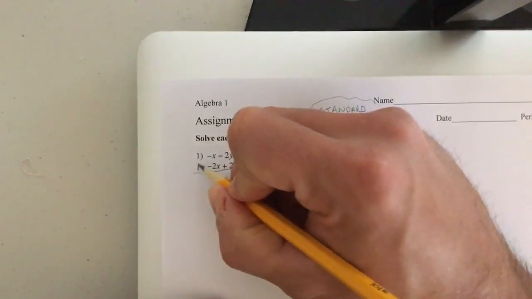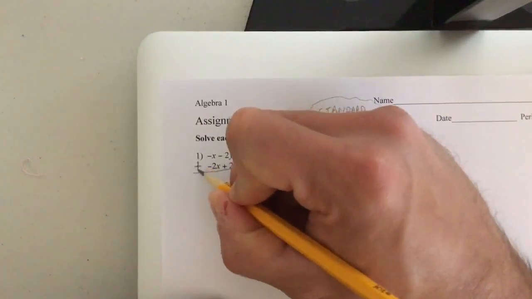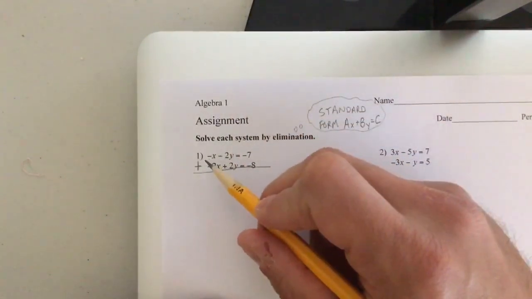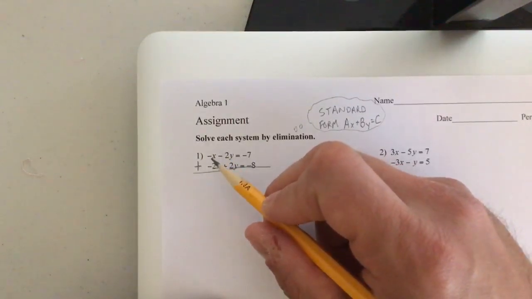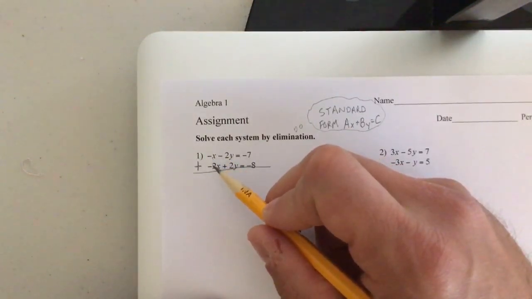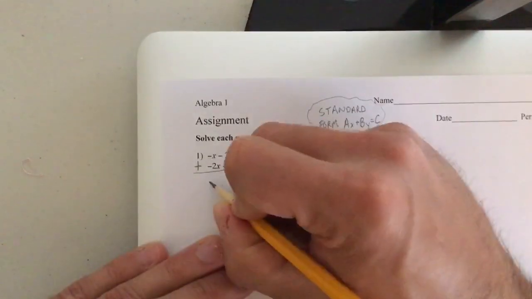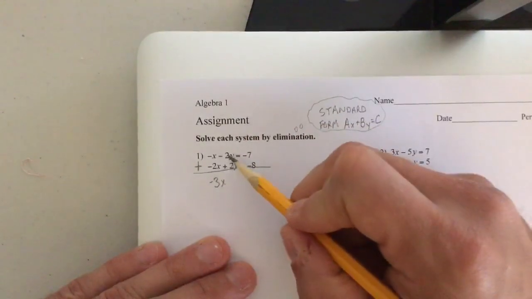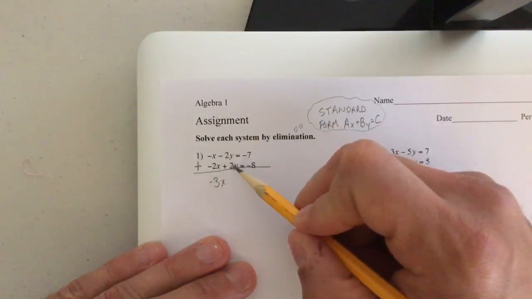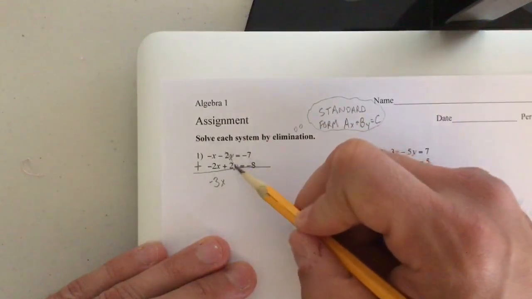So here's what I'm going to do. I'm going to put a big plus below my number 1 beside the second equation, and then I'm just going to add like terms. Negative x plus negative 2x is negative 3x. Negative 2y plus positive 2y, those cancel.